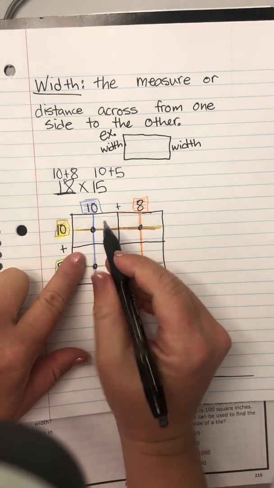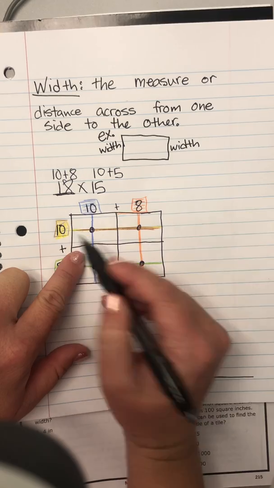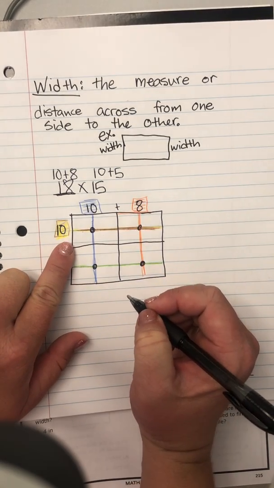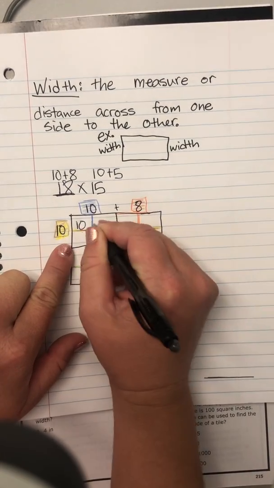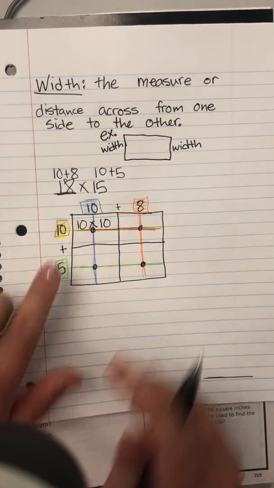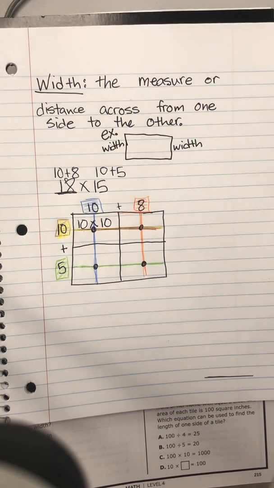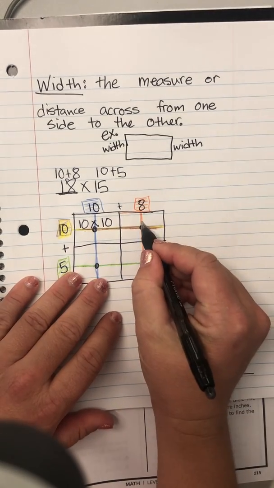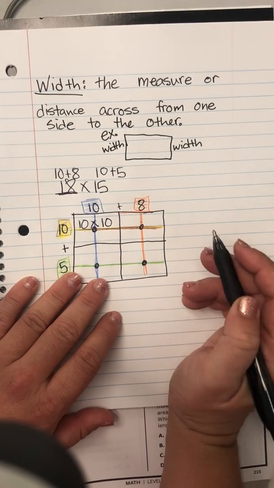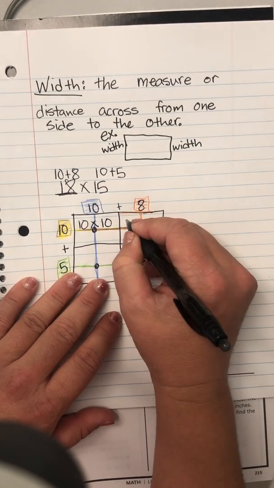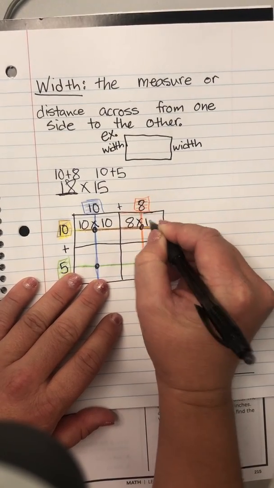All right, so we have a blue and a brown. So what are my 2 numbers I'm multiplying? 10 times 10. Now we're just going to go through and put all of our multiplication problems together first, and then we'll multiply. Okay? And then I have an orange and a brown. So what is that? 8 times 10.